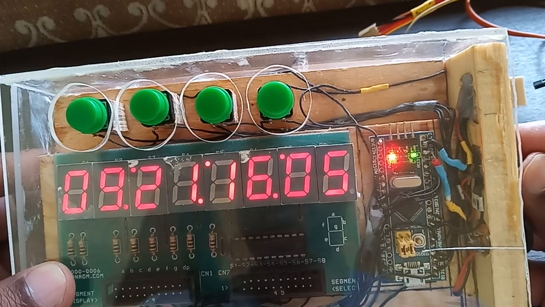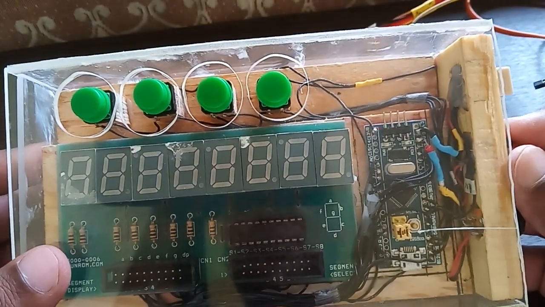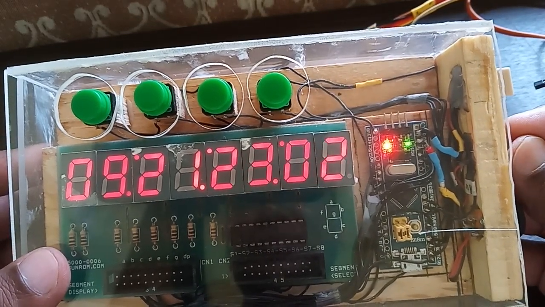I am happily using it to program, and it's always a challenge to program such a firmware for this clock. Thank you.